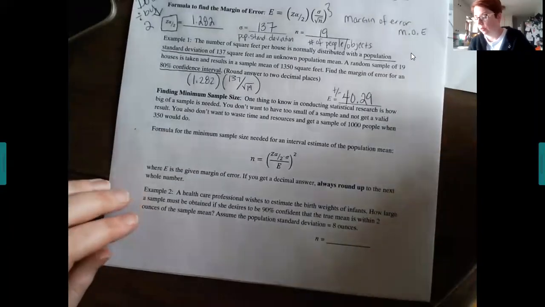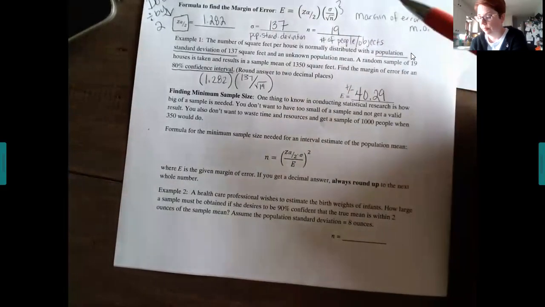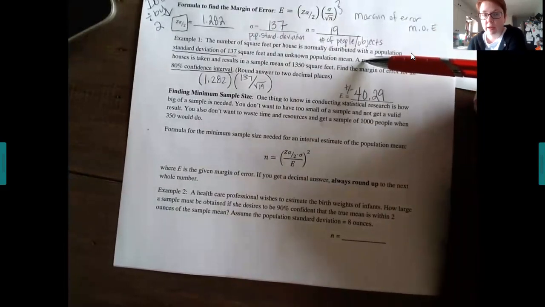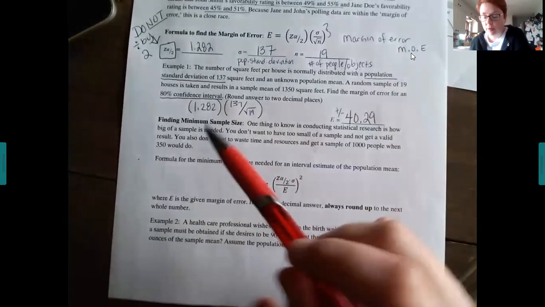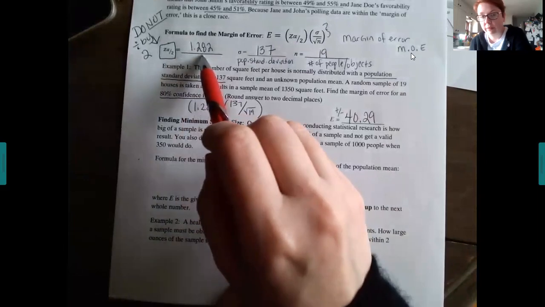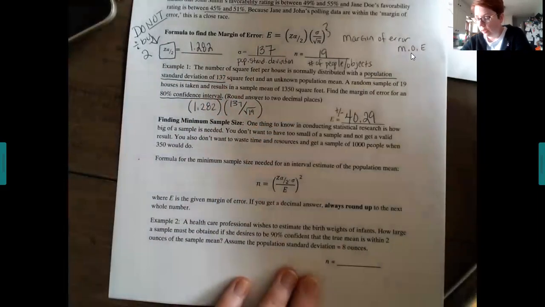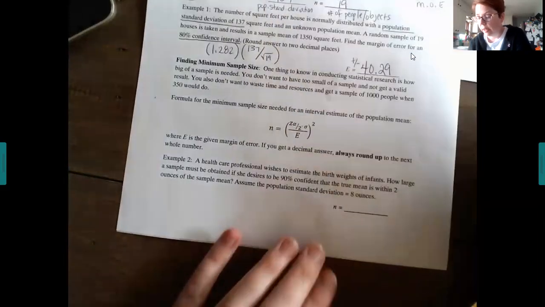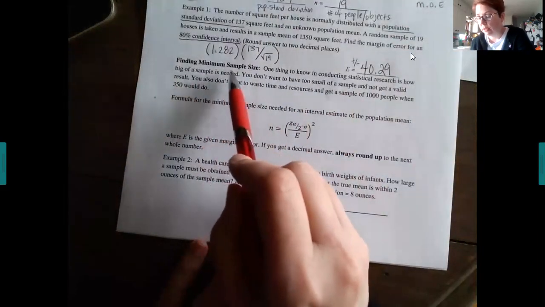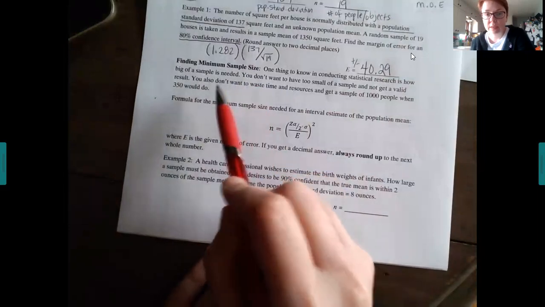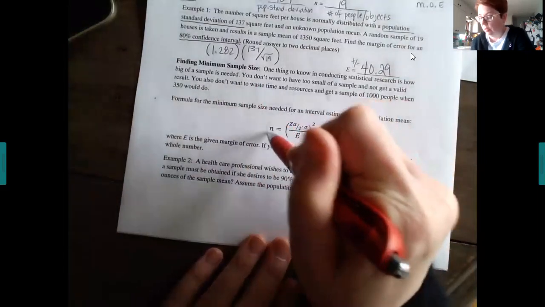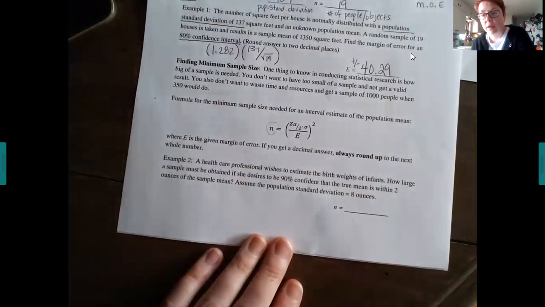Okay, so we found margin of error, and in order to do that, we had to look up a number in table F to finish that out. And here it's asking us to find the minimum sample size. Okay, and what is sample size? That's your n value. So how many people or things in your survey or in your study, that is your n value.